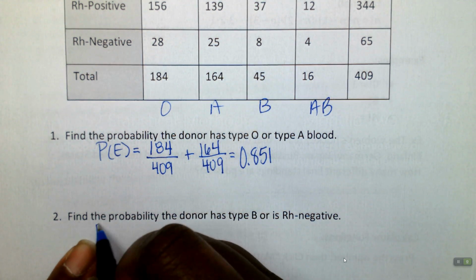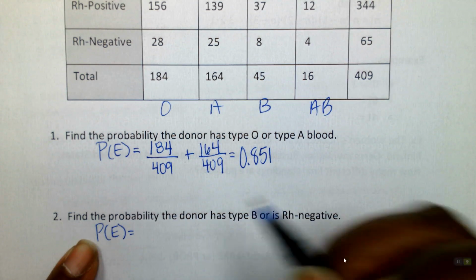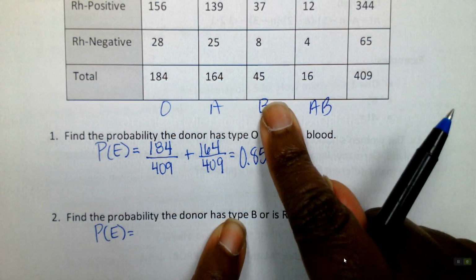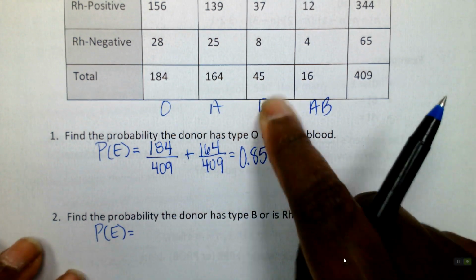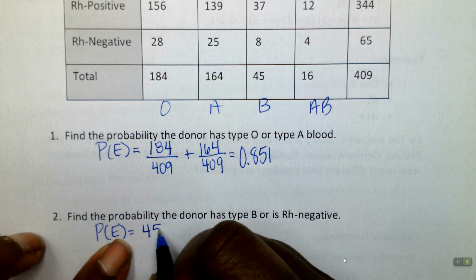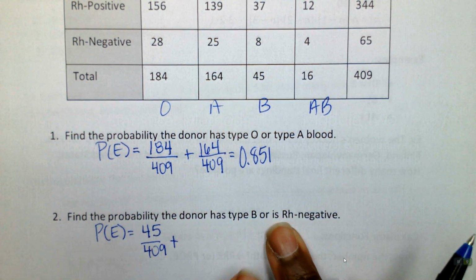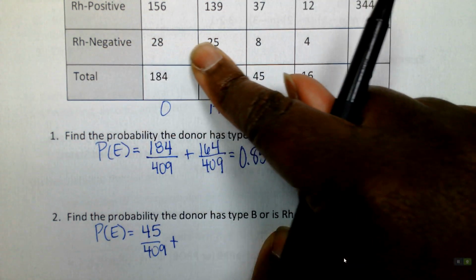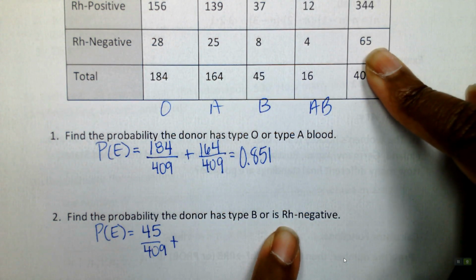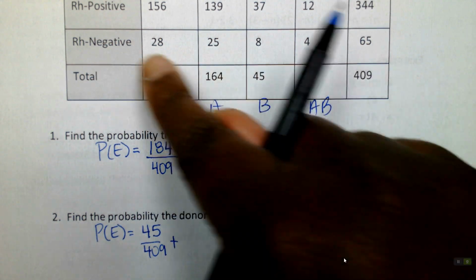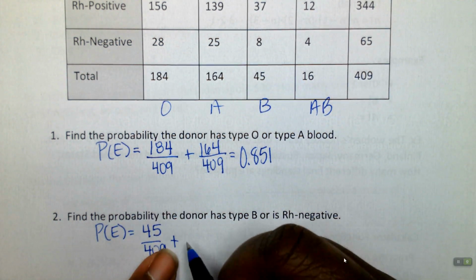Alright, so let's look at what that looks like. So B is 45. Rh negative is 65.